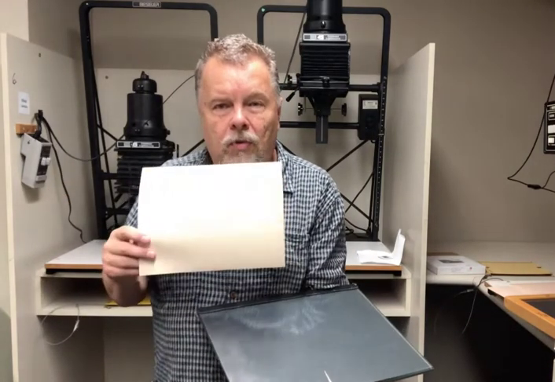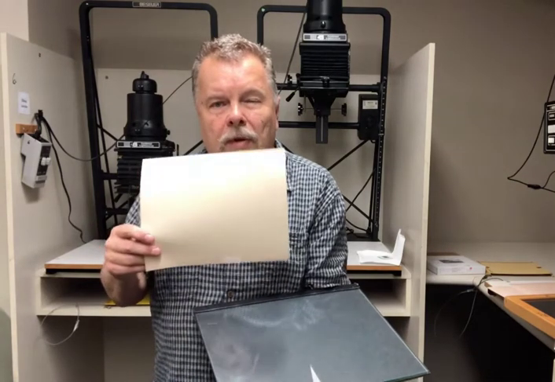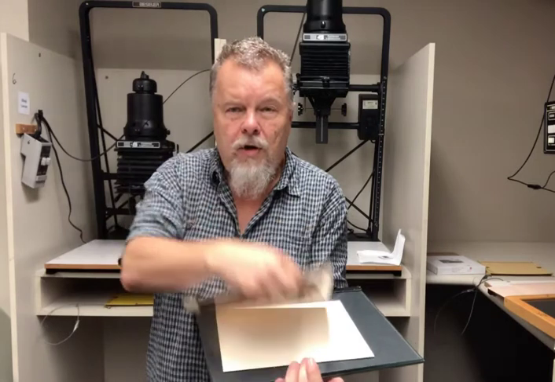This is under room light, so this paper's no good anymore, but I just wanted to show you the correct orientation of putting this in the contact printing frame. You put the piece of paper down under the glass with the emulsion side up, and then you lay the print on top, and then the piece of glass goes over the top of this. So that's very important. Now I'm going to lift this up so you can see it.